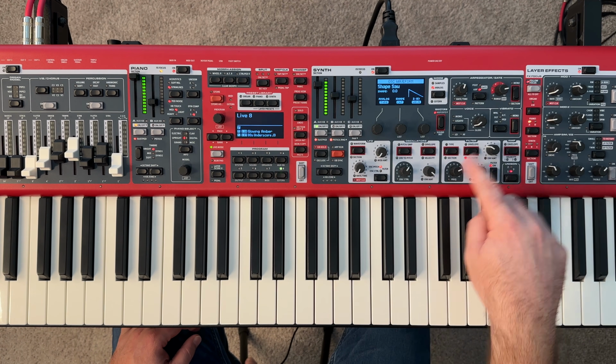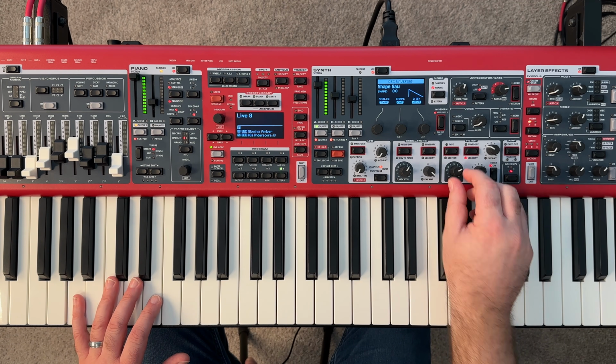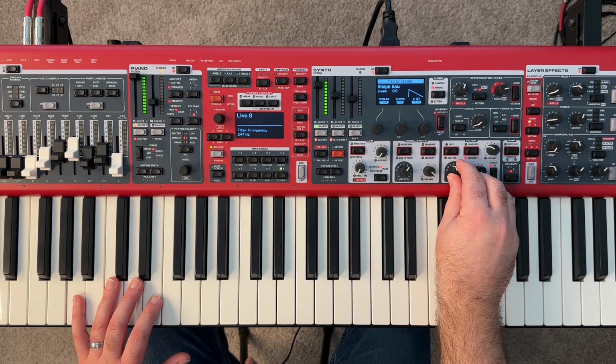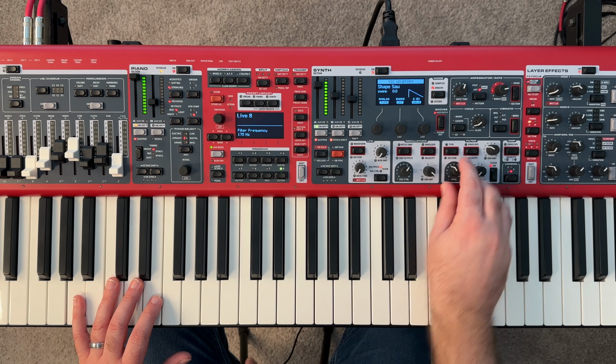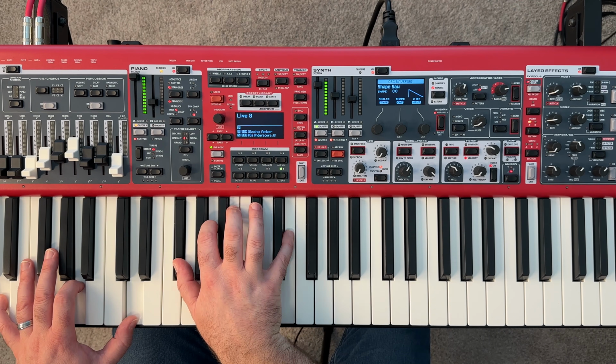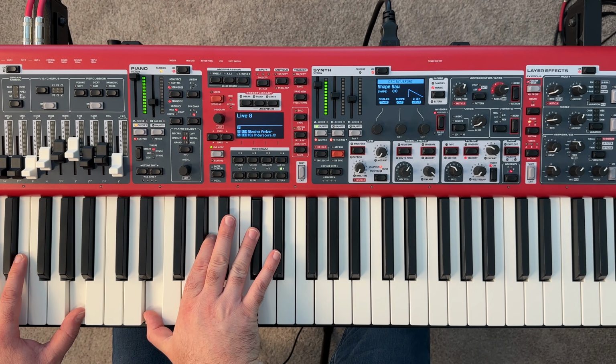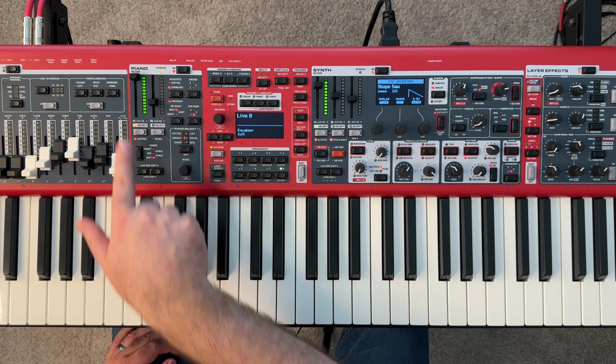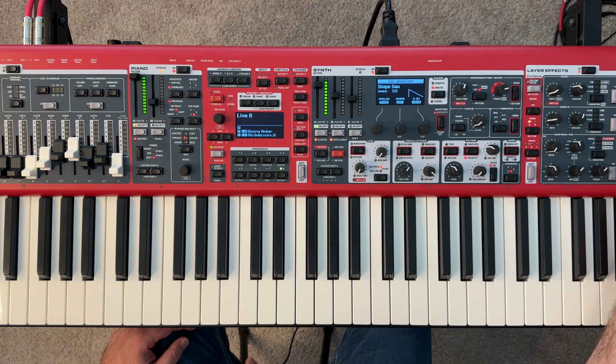And then over here in the filter, I'm gonna bring that filter frequency down. And I'm gonna change the timbre of my piano, and take this reverb here and bring that up just a little bit to maybe 4.5.